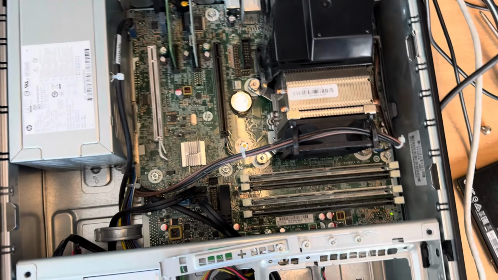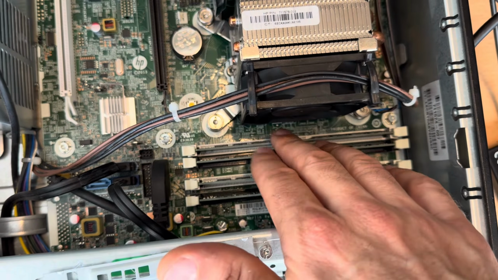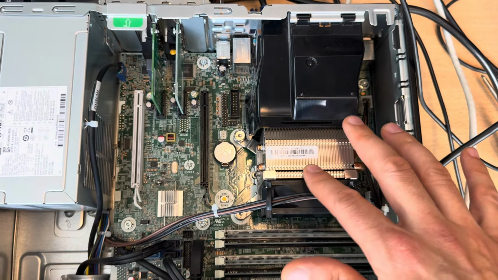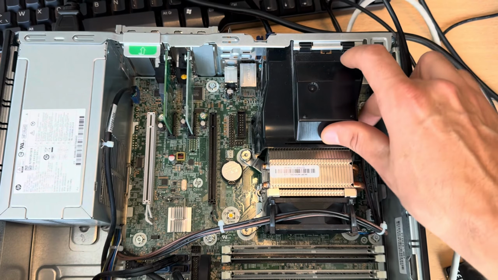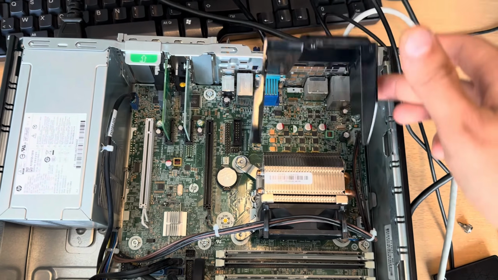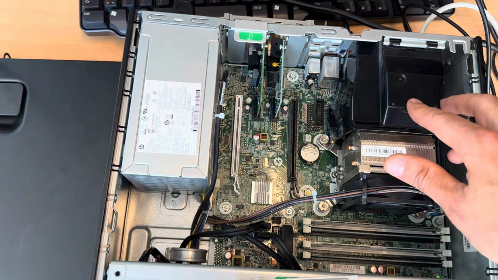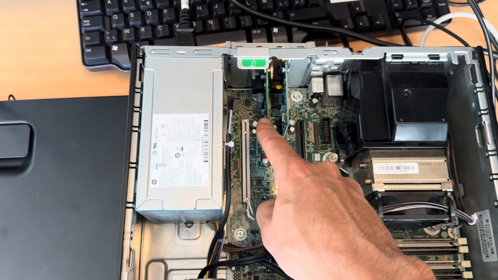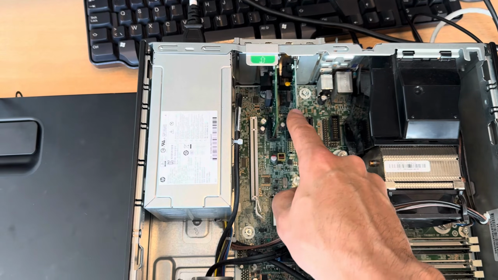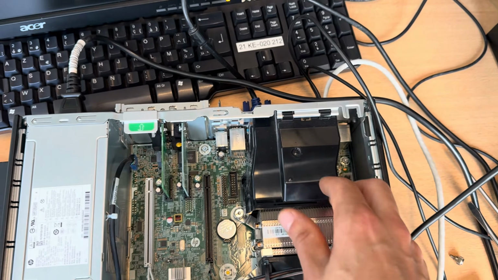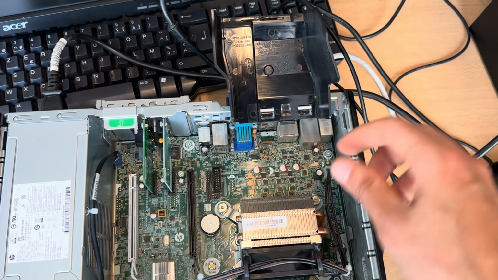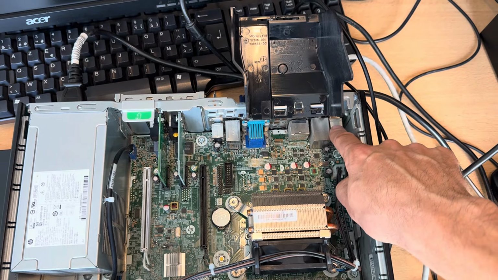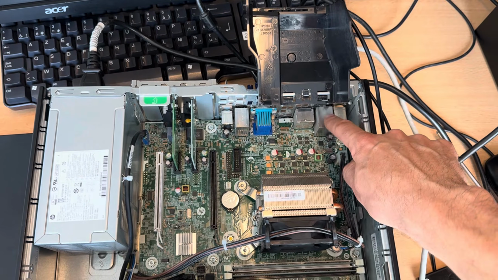What do we have here? 4 sticks of RAM, 4 gigabytes each. This cooling system in an old PC looks nice. I don't know, I like it. I have 2 additional NIC cards for RJ45, this and this one, and also this one as well. It's from the motherboard.